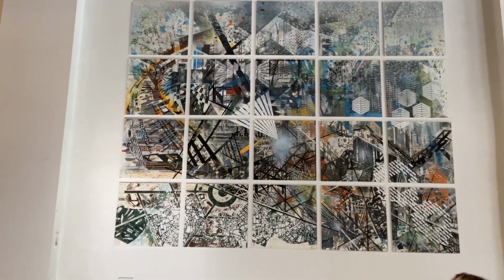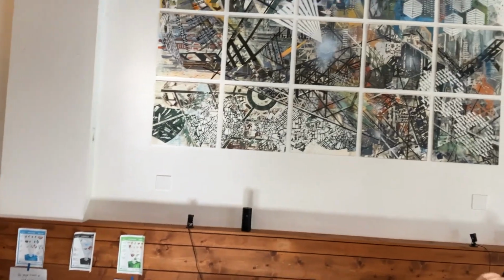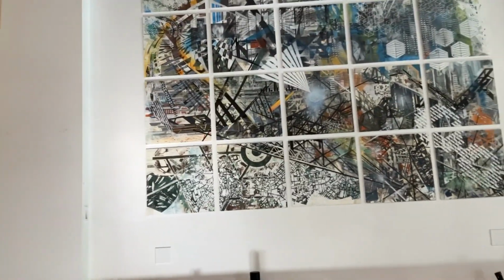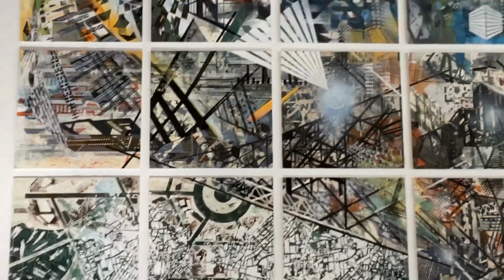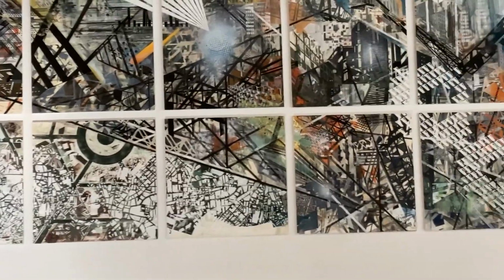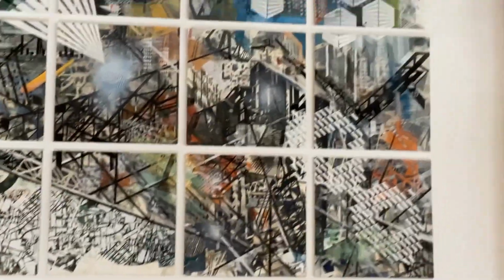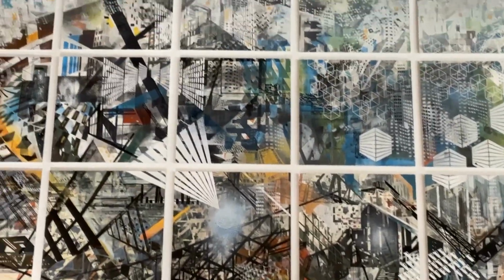If you look closely at it, you can see that there are several layers of mixed media on top of each other. So there is everything from drawing to painting to even spray painting, along with many of the printing processes that I've already mentioned.